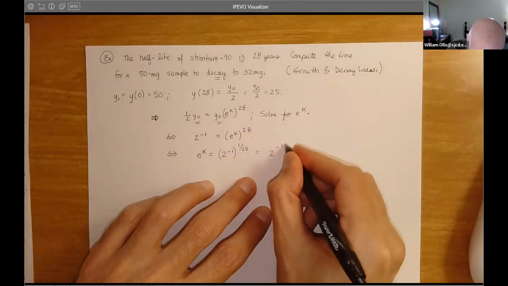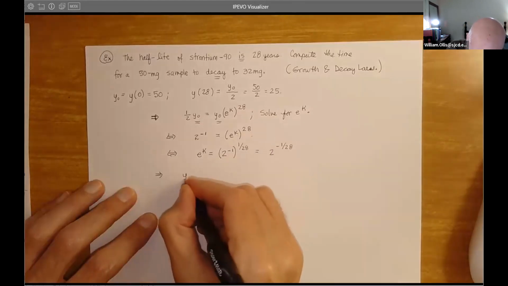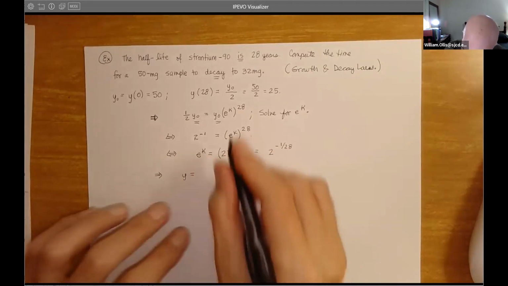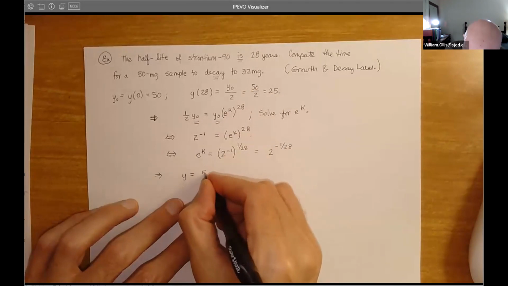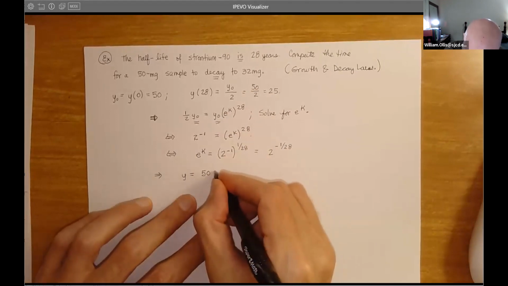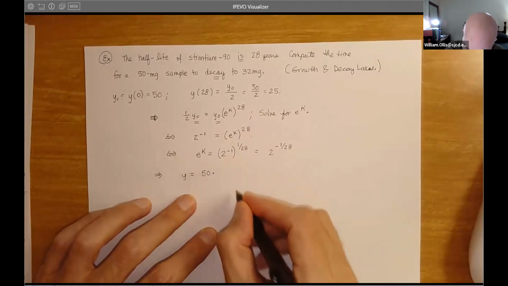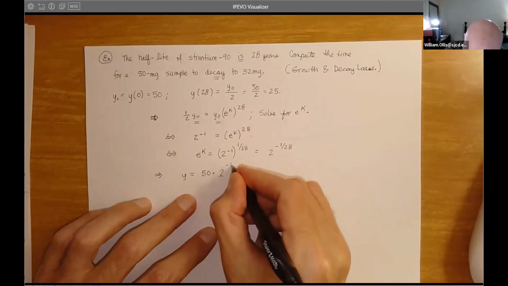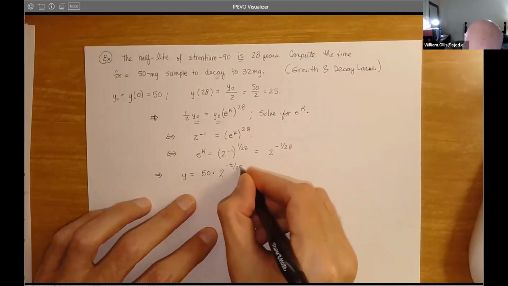So this implies that we have y equals y sub 0, which again is 50, times 2, put a little dot here if you like for times, 2 to the negative t over 28.